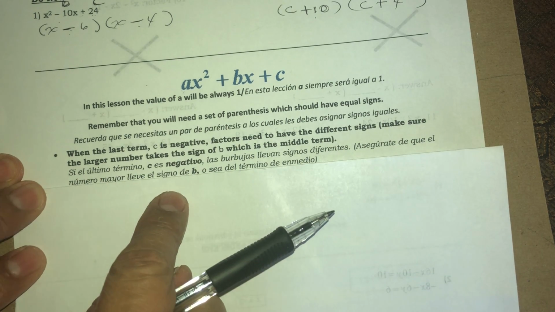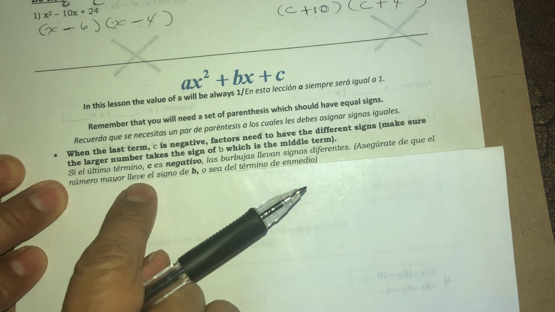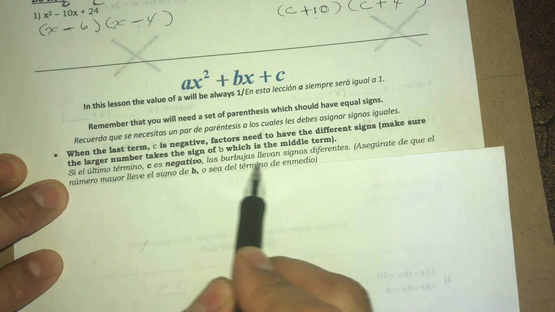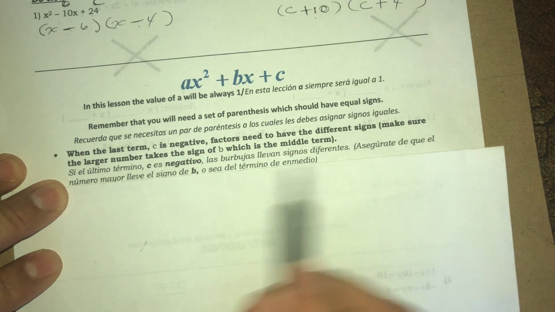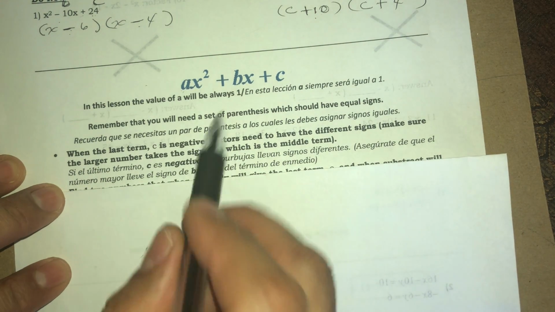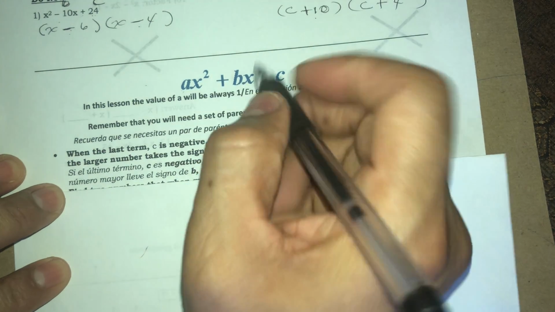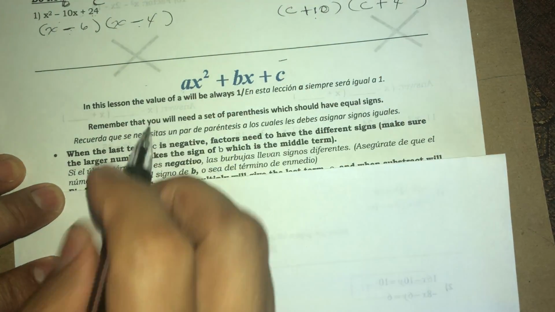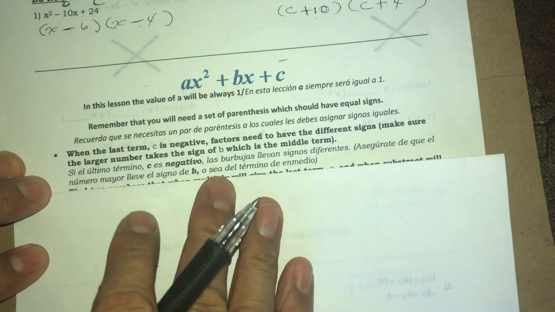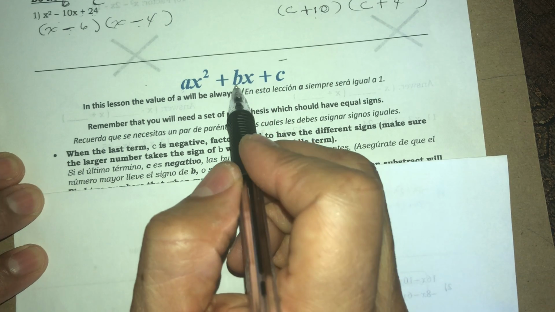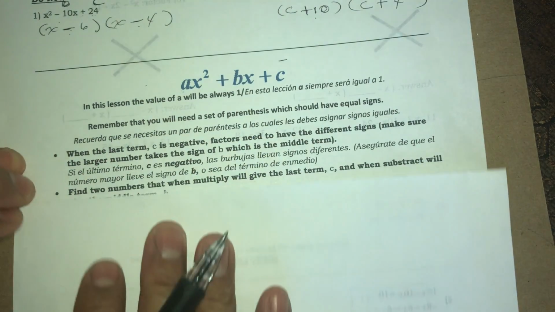We also, it's in Spanish, si el último término, o sea, el valor de C es negativo, las burbujas o los paréntesis llevan signos diferentes. Asegúrate de que el número mayor lleve el signo de B, o sea, el término de en medio. So, because this is going to be negative, okay, we're going to have different signs, okay? Recuerden que es una relación siempre entre C y B. Guys, remember there is always a relationship between B and C.